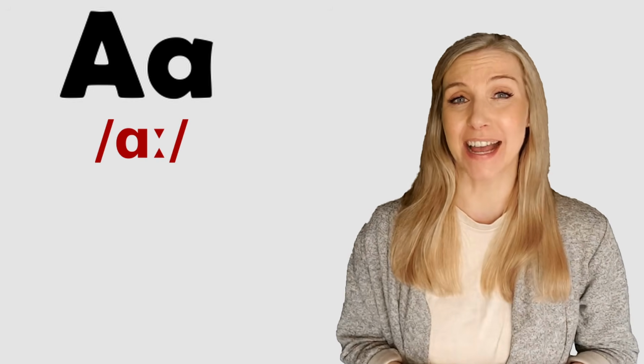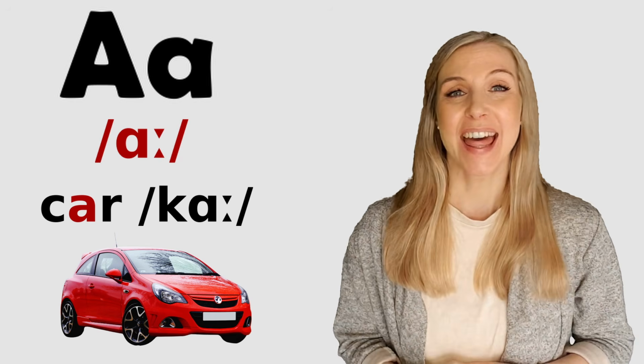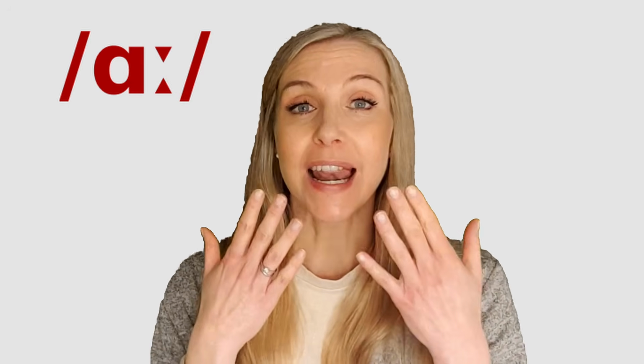Now next, another way to pronounce the letter A is the /ɑː/ sound, like in the word car. This is the sound a doctor asks you to make when he wants to have a look down your throat. To make this sound, open your mouth, relax your lips and tongue and say ah. Your turn. Let's try some practice words.